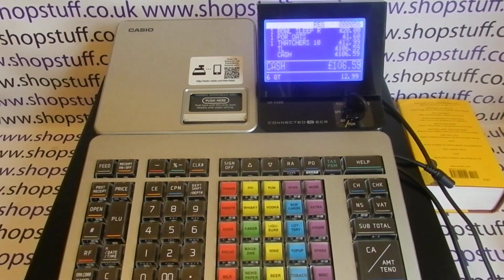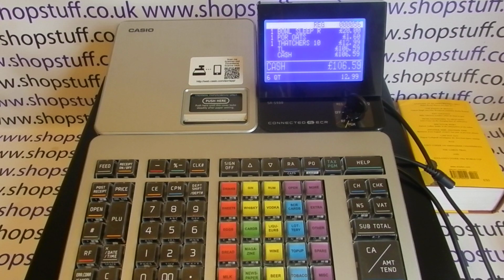What the stock control does is it basically allows you to enter a stock figure for each individual PLU. So it's not to do with the departments, it's purely for individual products. And then it lets you do a stock report to see how much you've got left of certain products.